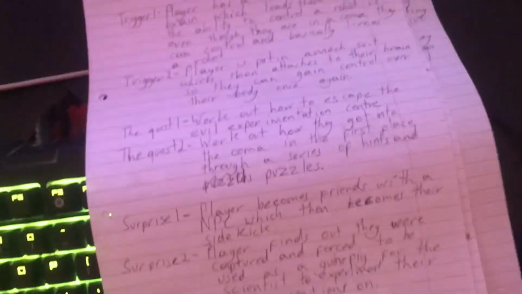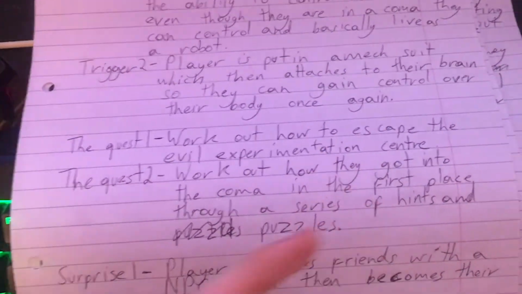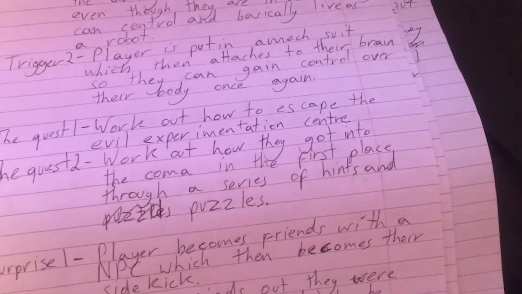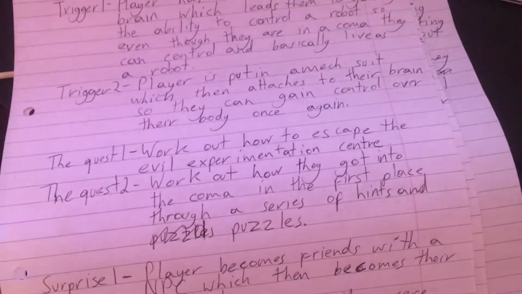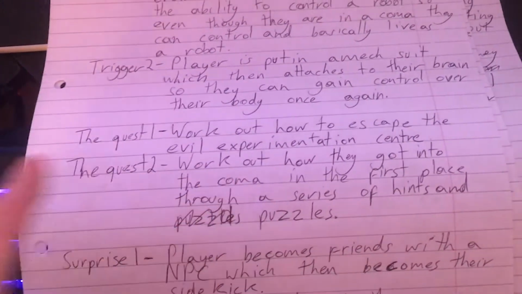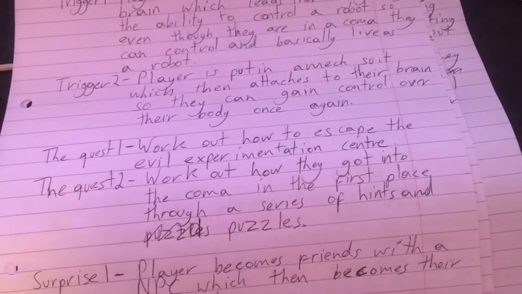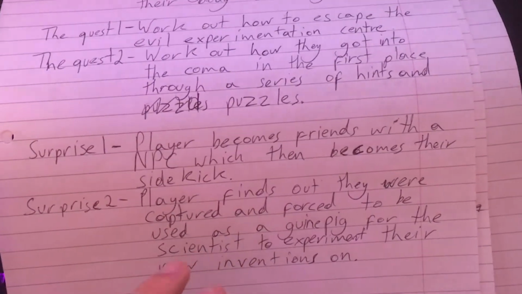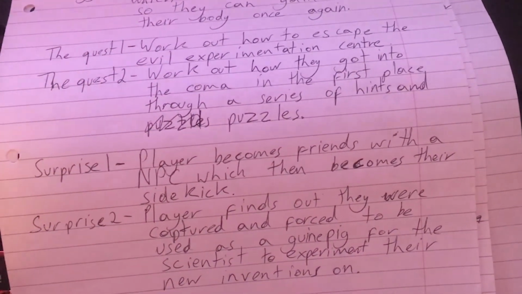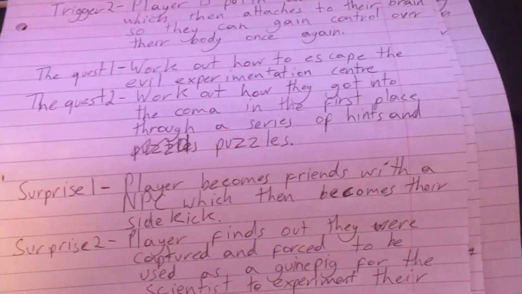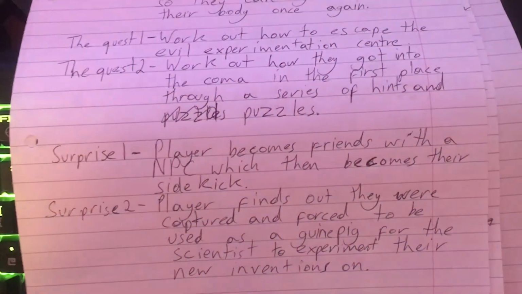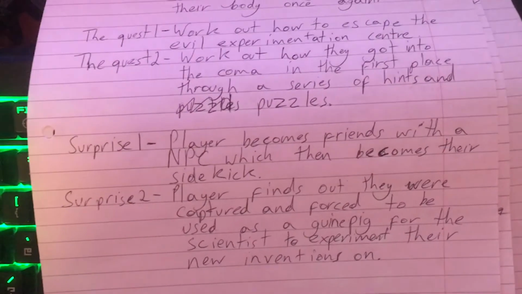So the first quest will be that they have to work out how to escape the evil experimentation center, because the thing is that it's an experiment, and they've been put there against their will in order to be experimented on, and it's worked. So yeah, or the second one is work out how they got into the coma in the first place through a series of hints and puzzles, getting more of a mystery game feel to it, and puzzle game feel. So the first surprise will be that the player becomes friends with an NPC, which becomes their sidekick, so it might be an enemy that actually turns out to be nice after a player interaction, and then you can form that bond, which I've looked into quite a lot, which is quite nice.